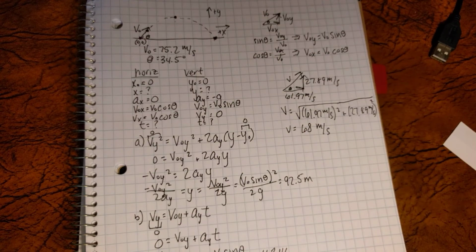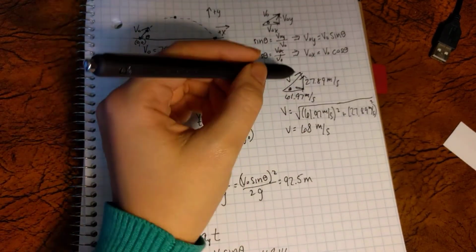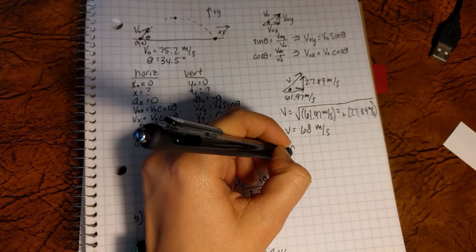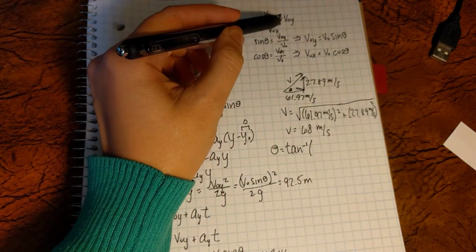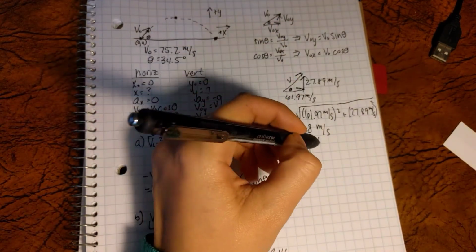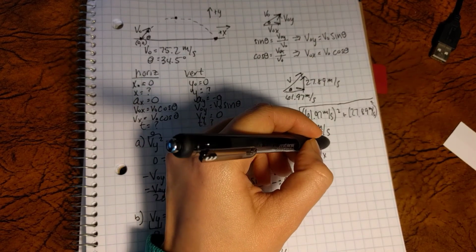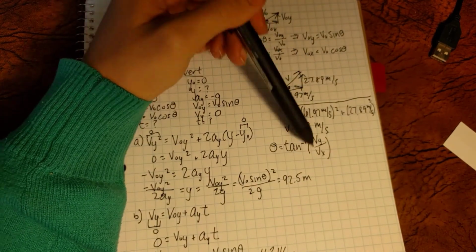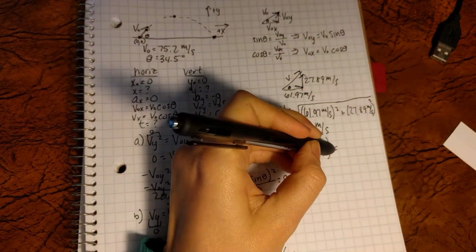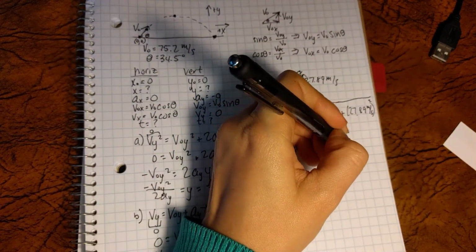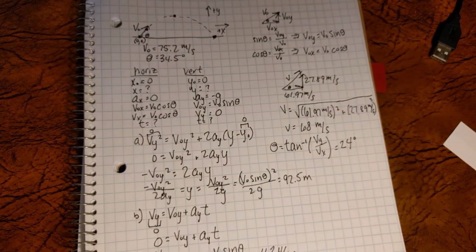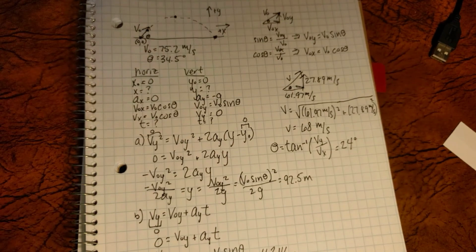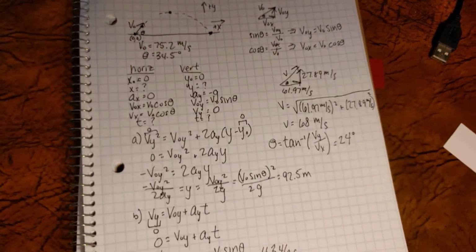But we also need to find the angle here to specify the velocity. We can do that using the inverse tangent function. Theta is going to be equal to tangent inverse of opposite over adjacent. So that's Vy, 27.89, over Vx, 61.97. Do that computation and you get about 24 degrees. So our velocity of our projectile after 1.5 seconds is going to be a value of 68 meters per second at an angle of 24 degrees.